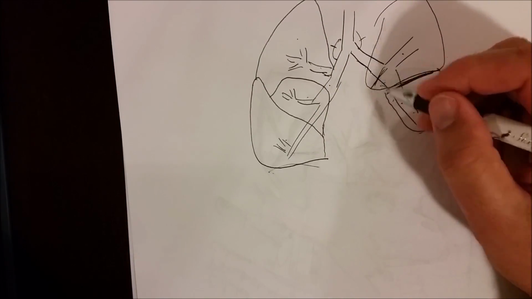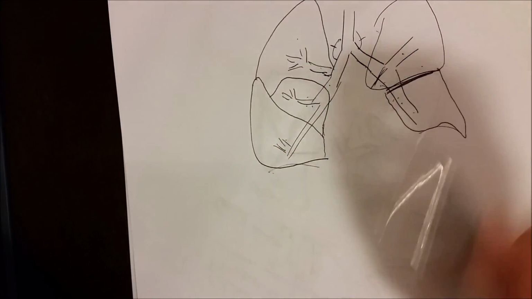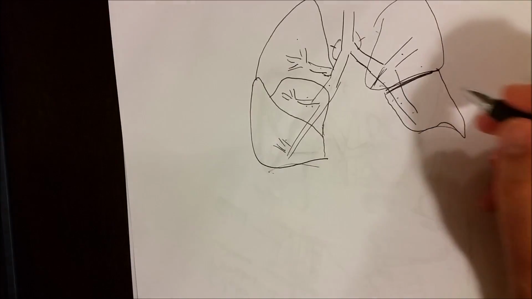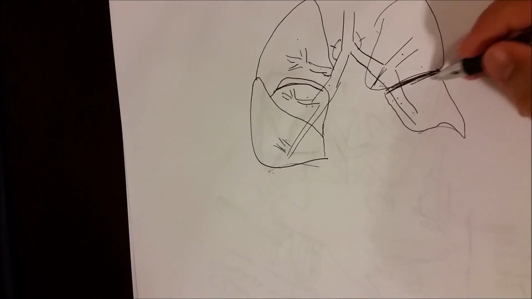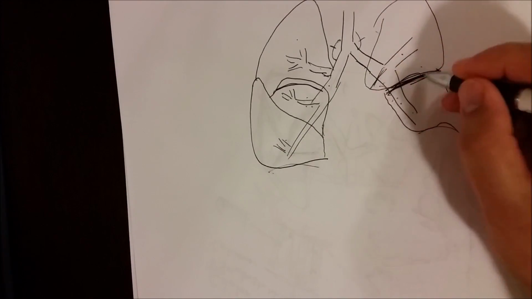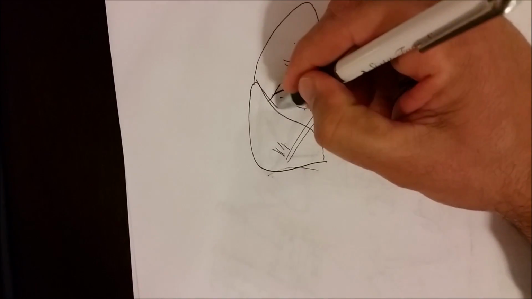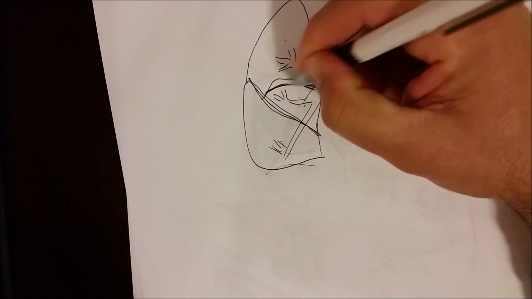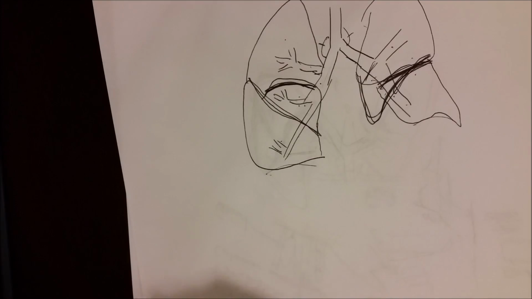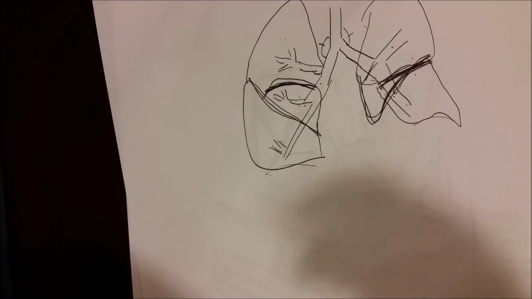This here is a lingula, which is a little tongue, which, as you don't have a middle lobe, you have that lingula in here instead. Now, just like this is called your oblique fissure, which should be more coming this way like that, this here is called your oblique fissure as well. So these two are both oblique fissure. This one is called your horizontal fissure. And now we have the lungs and the conducting system.